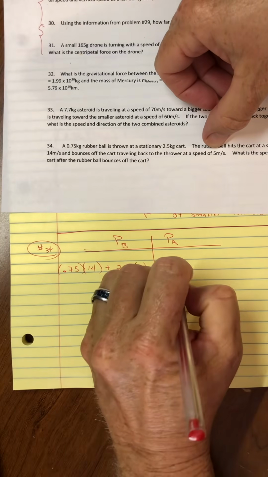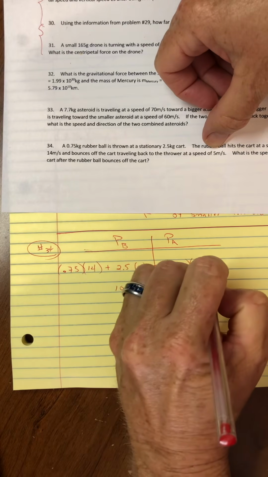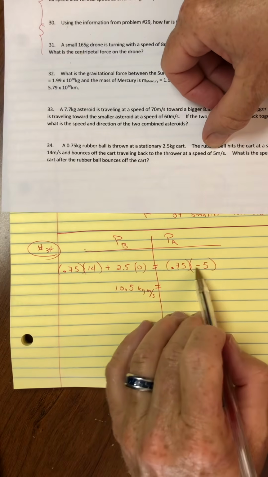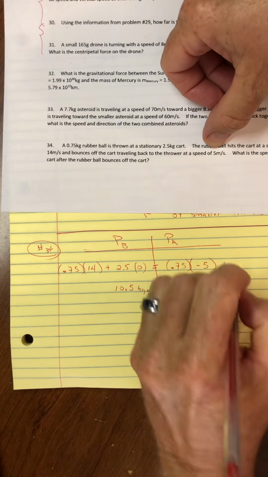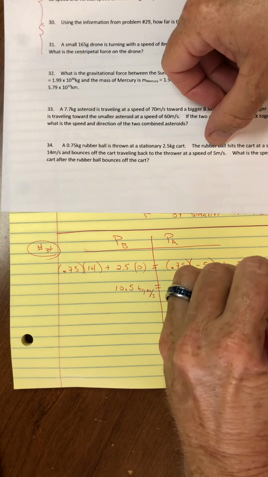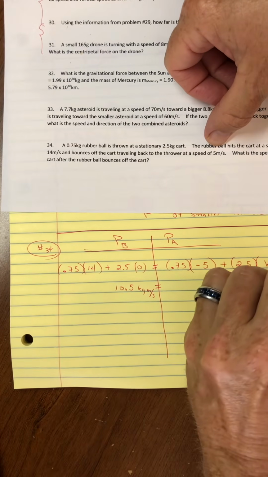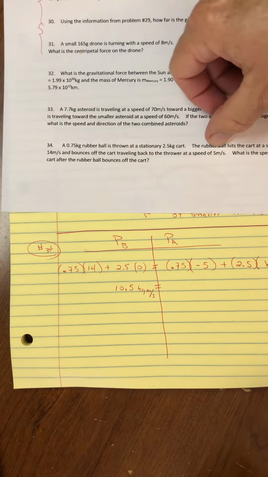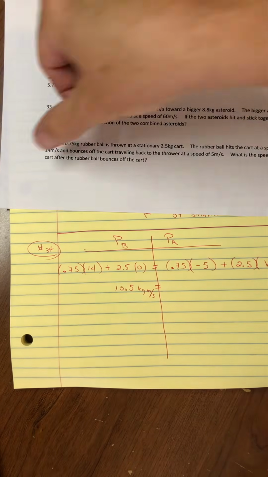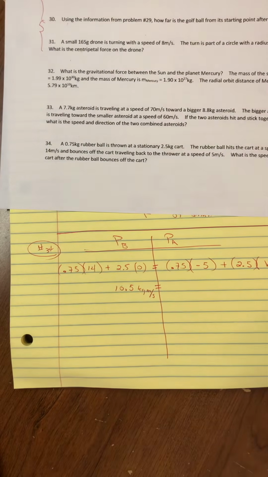Okay, so this would be 0.75, and since it's traveling in the other direction, a negative 5. Now, this would make the cart move, so the cart would be 2.5 times some unknown speed, and that's the question. What is the speed of the cart after the rubber ball bounces off?